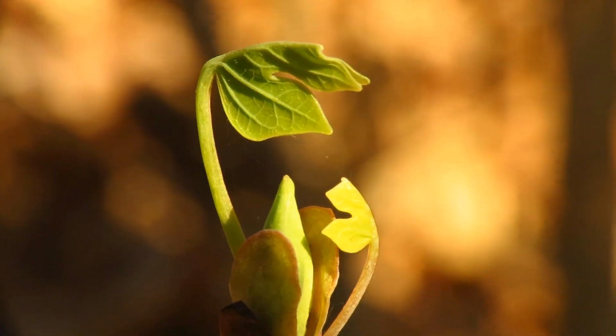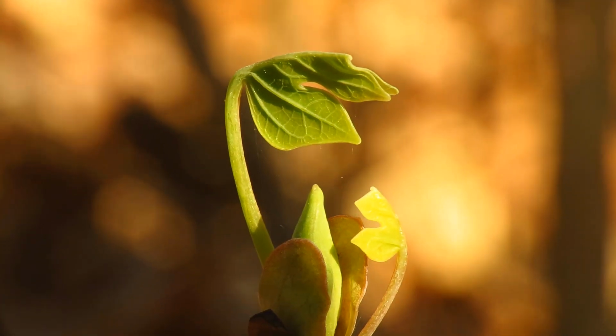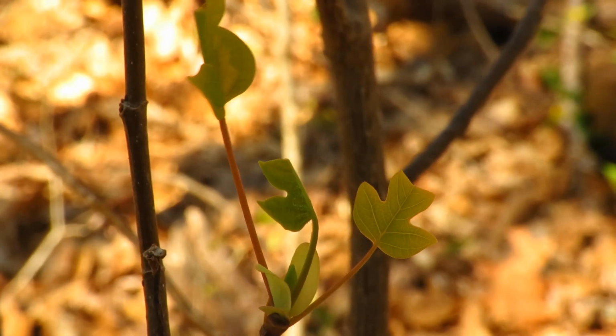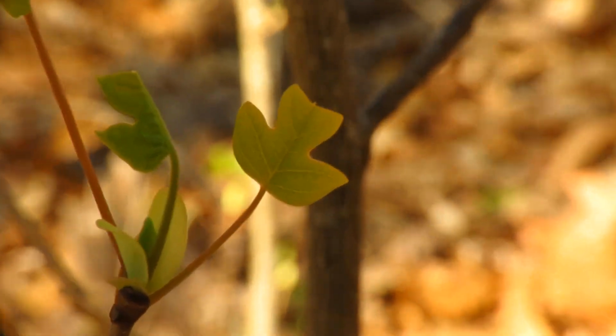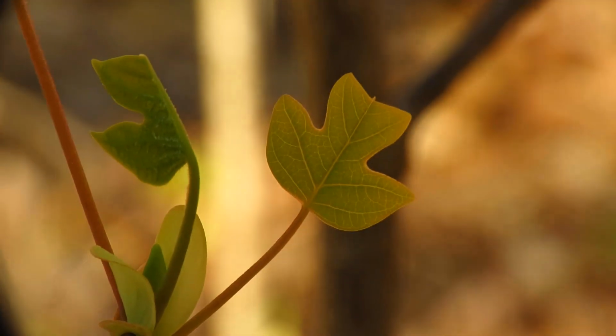Here we have a tulip tree bud just opening. These leaves have a very characteristic shape. These are already a little bit older. You can see they kind of look like someone cut the tip off.